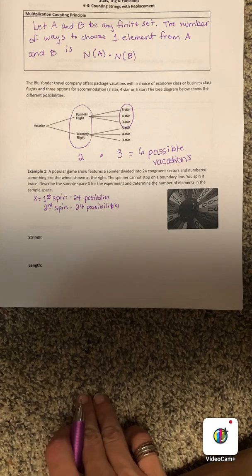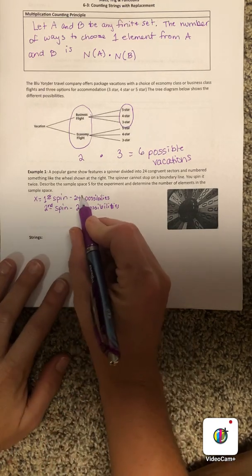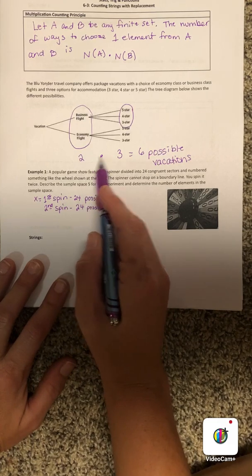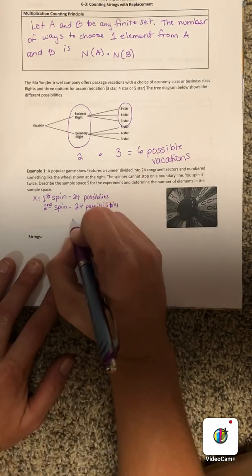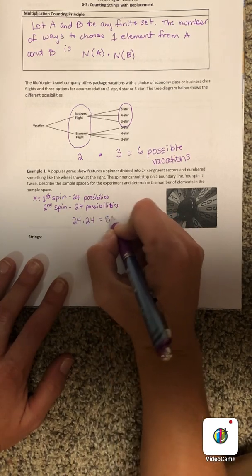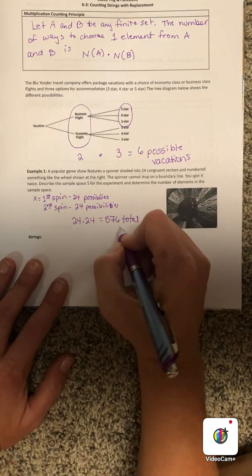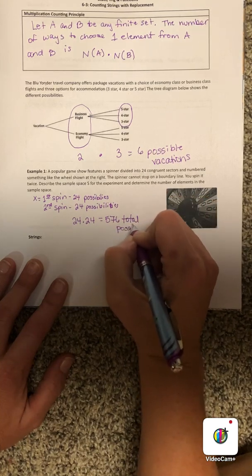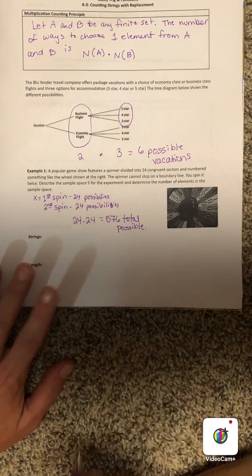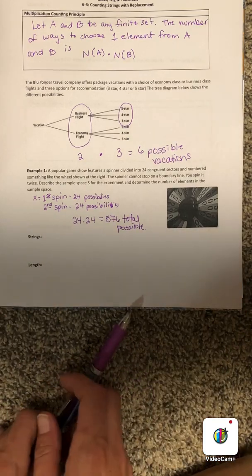Trying to write fast, spelling things wrong, I'm sure. Okay, so there's 24 for the first one, 24 for the second one. So if we use this multiplication counting principle, 24 times 24, we get 576 different total possibilities. Okay, you wouldn't want to write those all out like we have been doing before.